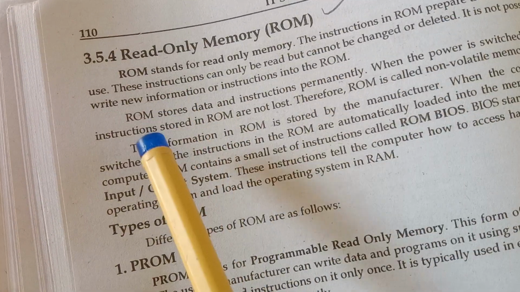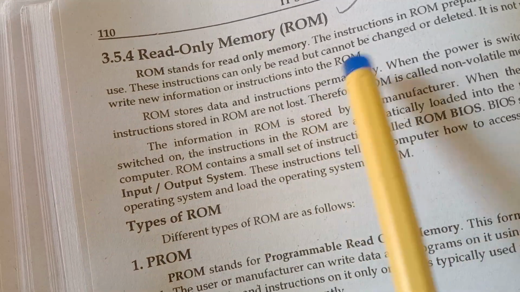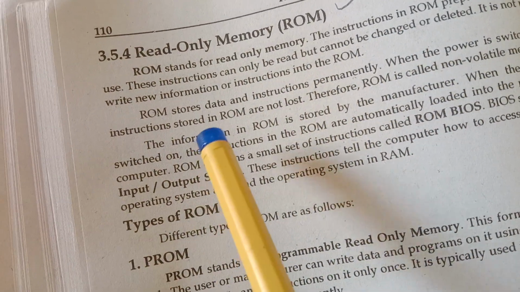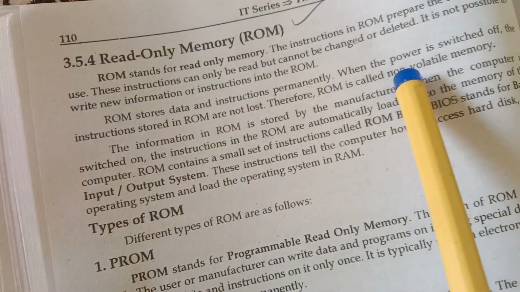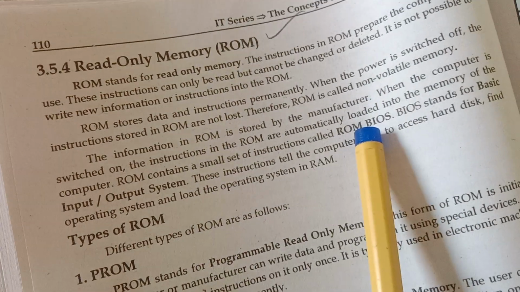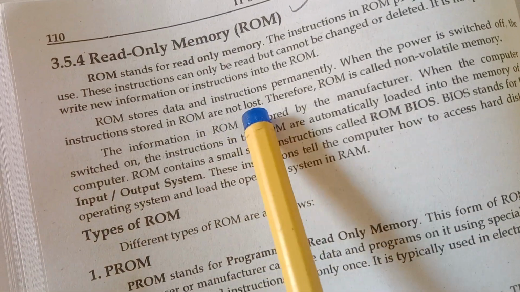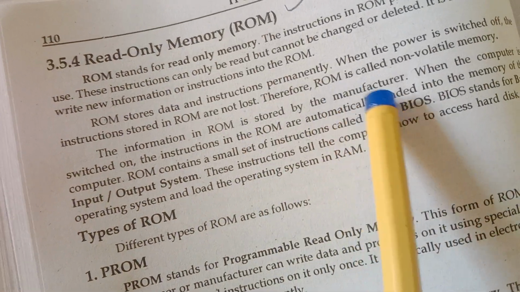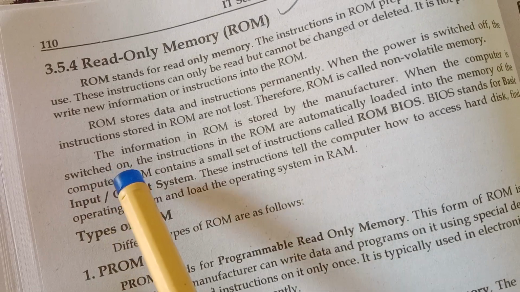It is not possible to write new information or instructions into the ROM. ROM stores data and instructions permanently. When the power is switched off, the instructions stored in ROM are not lost, unlike RAM. Therefore, ROM is called non-volatile memory.